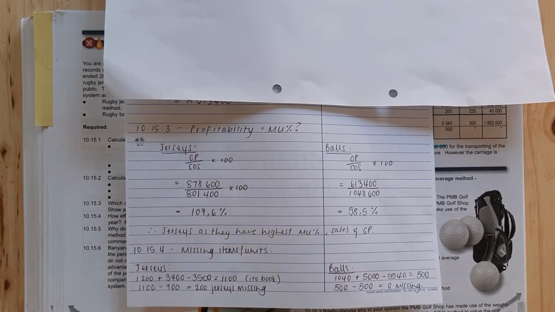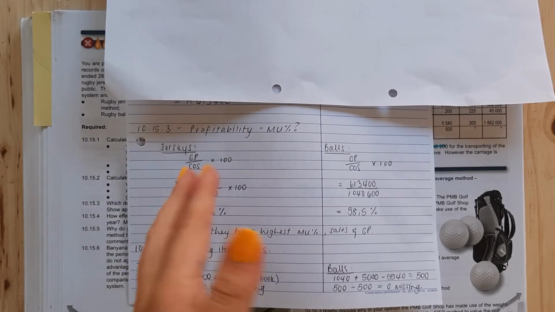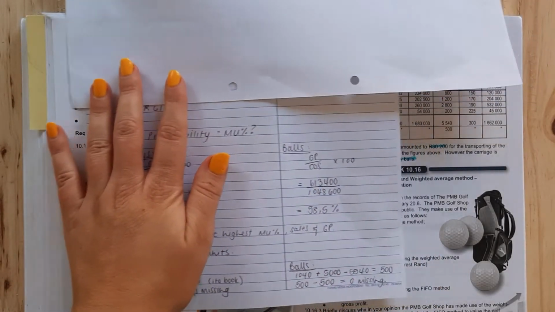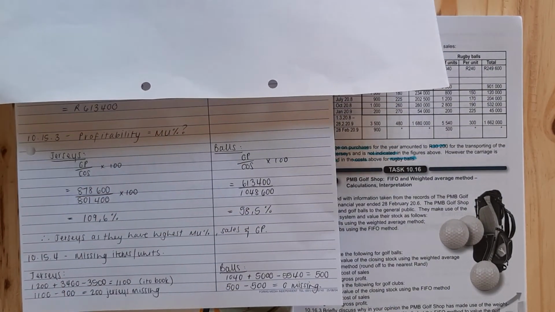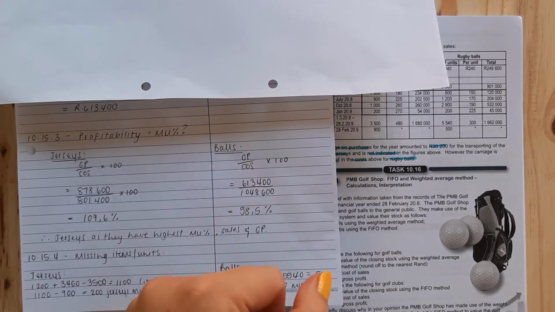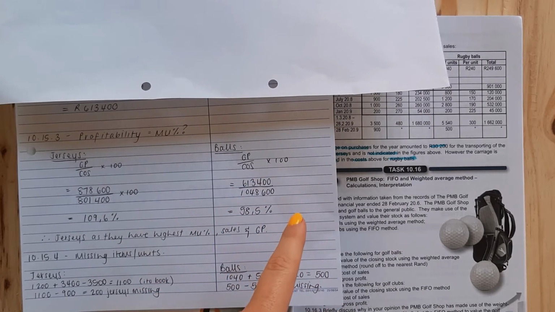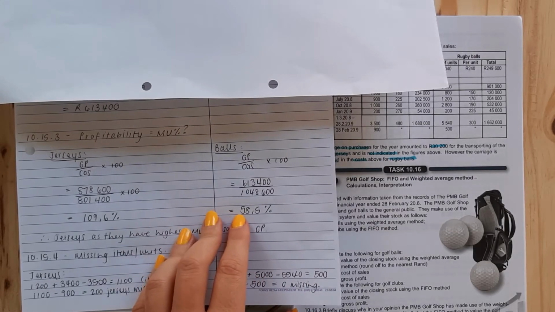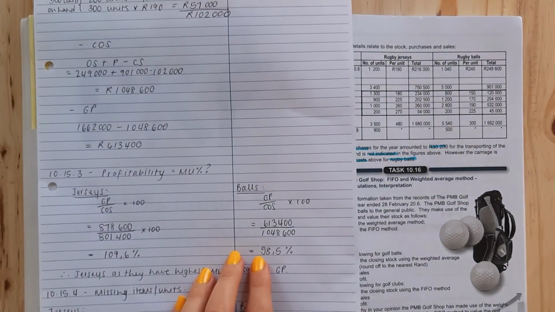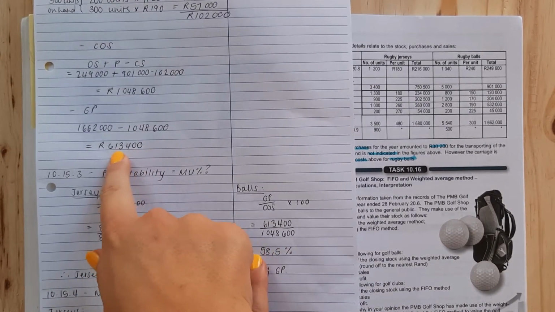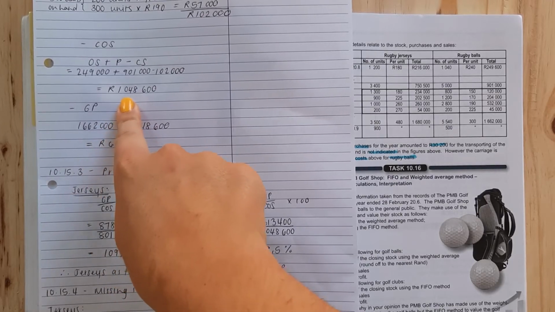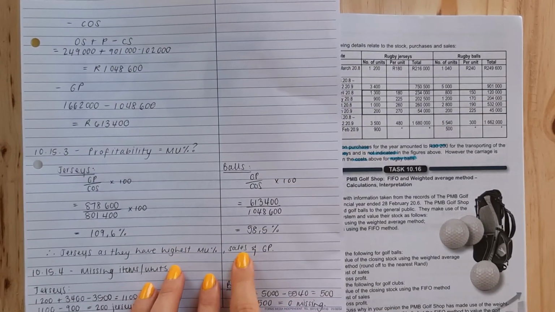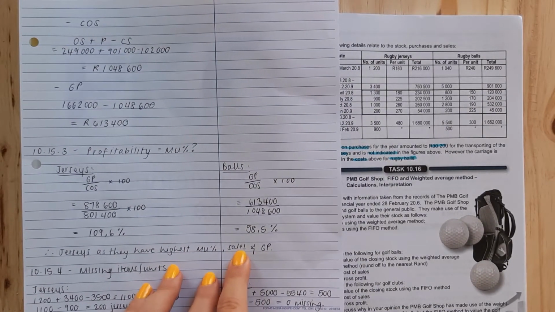And then we need to compare the one we just calculated to something else, so we're going to do the same thing, but now for the second department, which is the rugby balls department. Again, we're going to take the gross profit divided by the cost of sales times 100, and that's going to give us a markup percentage. So you use the figures we previously calculated, the gross profit of 613,400 and the cost of sales of 1,048,600. It's going to give us a markup percentage of 58.5%.